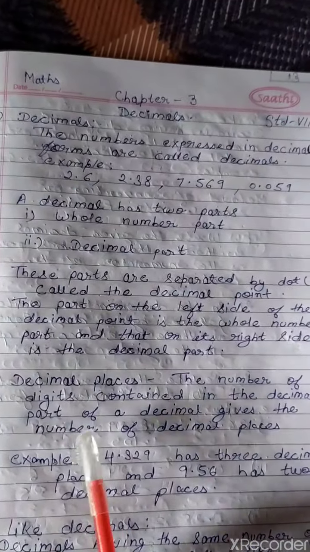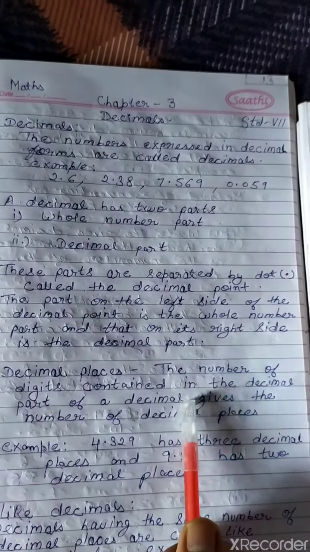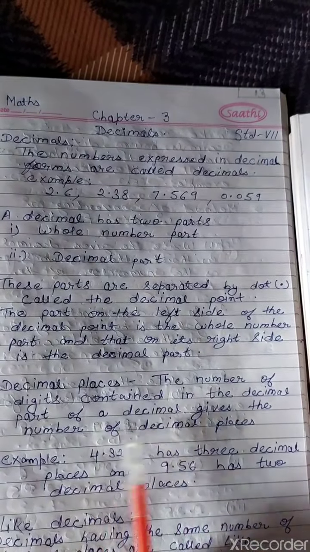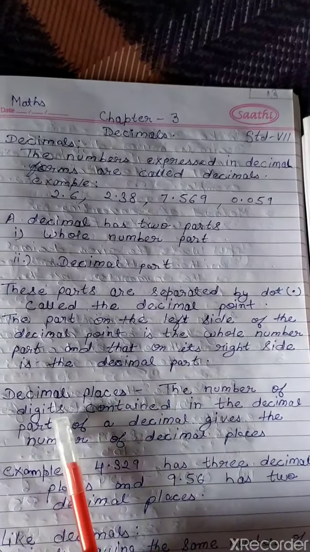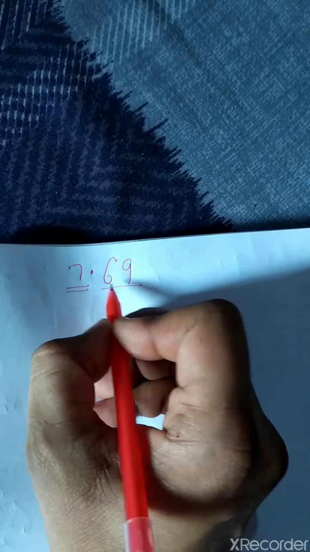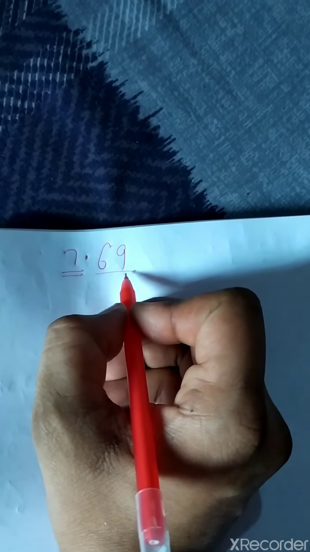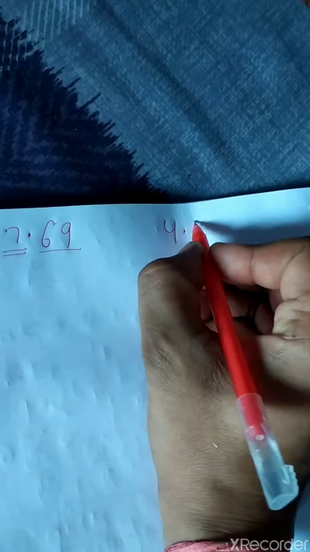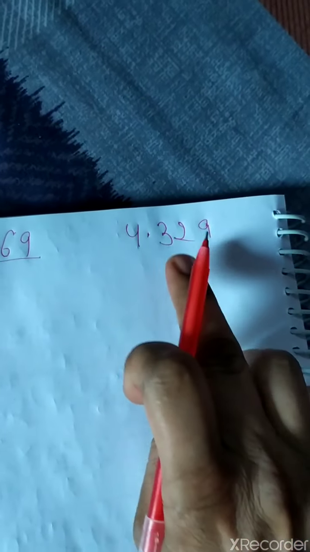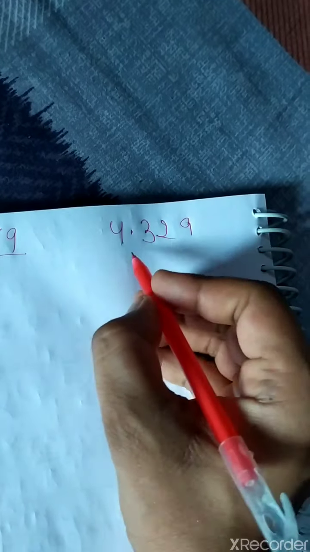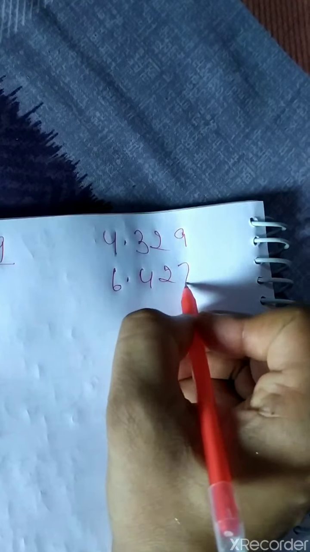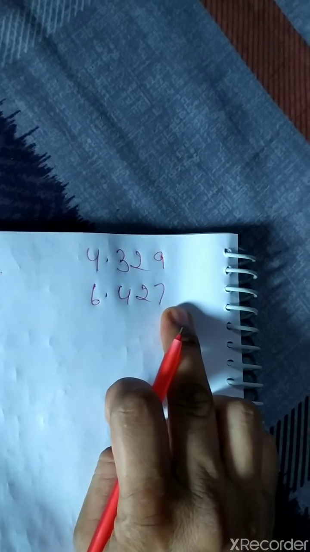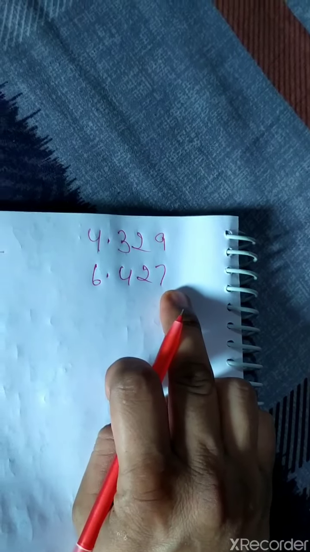The next is decimal places. The number of digits contained in the decimal part of a decimal gives the number of decimal places. How many digits after the decimal point? This gives the decimal places. Such as this number has two decimal places, 6 and 9, because after the decimal point there are two digits. Okay, if I am writing 4.329, it has 3 digits after the decimal point, 329. If 6.427, it also has 3 decimal places, because after the decimal point there are 3 digits.